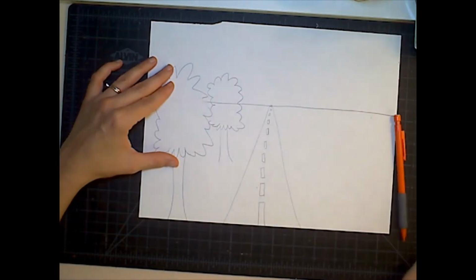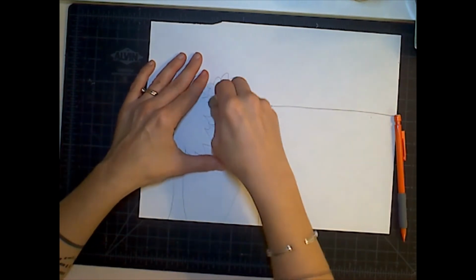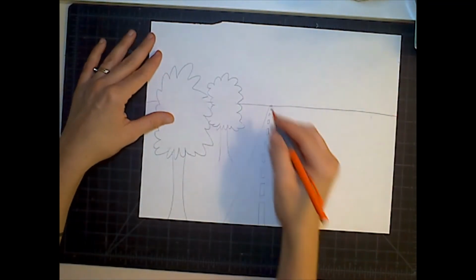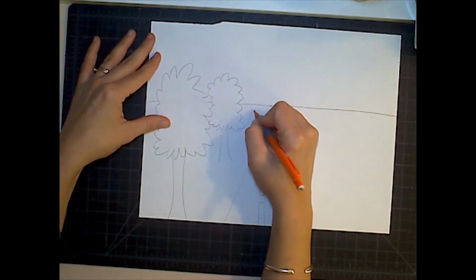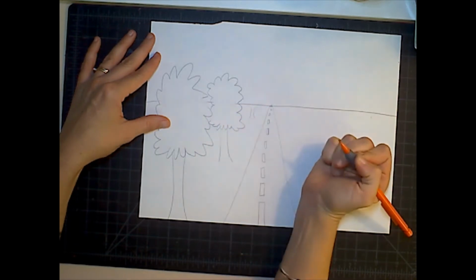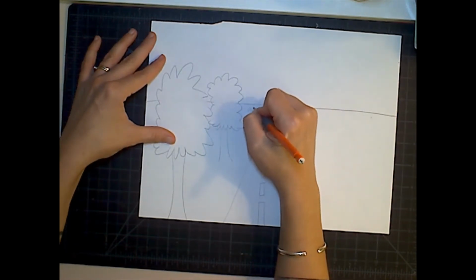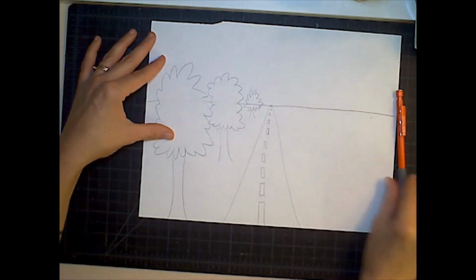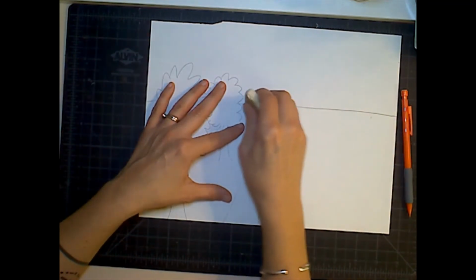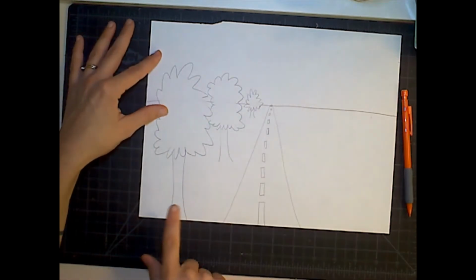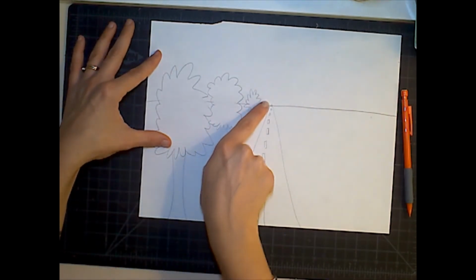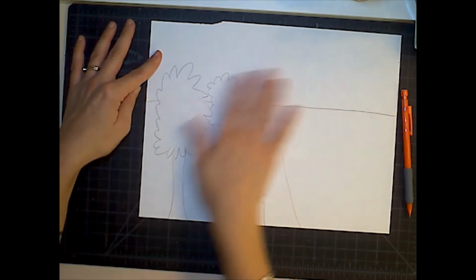Erase that horizon line. And I'm going to add another one, I think. One more. Making vertical lines. That means straight up and down, not leaning over, straight up and down with the side of my paper. And erasing any horizon line I might need. 1, 2, and 3 trees that go back into the distance just by changing the size and the position.